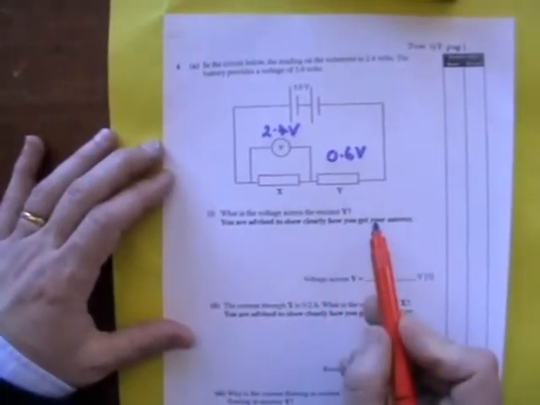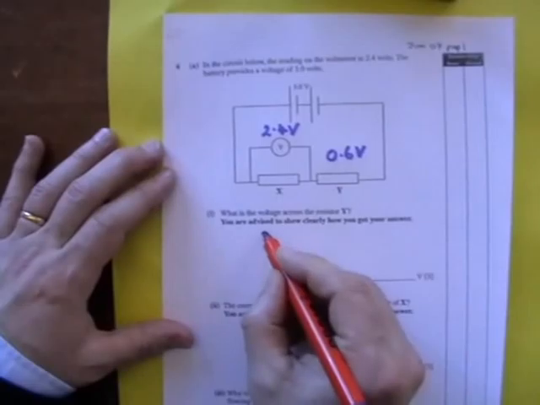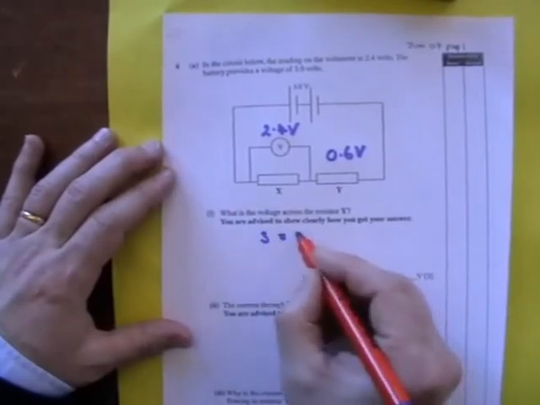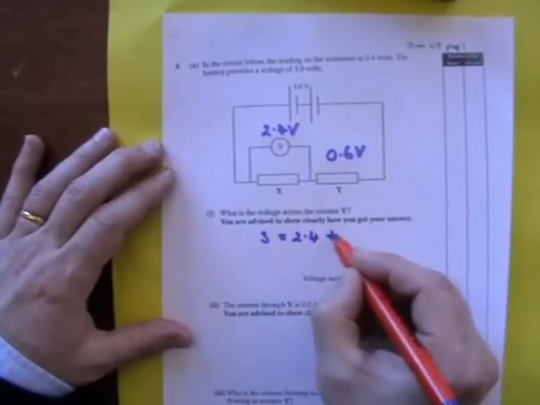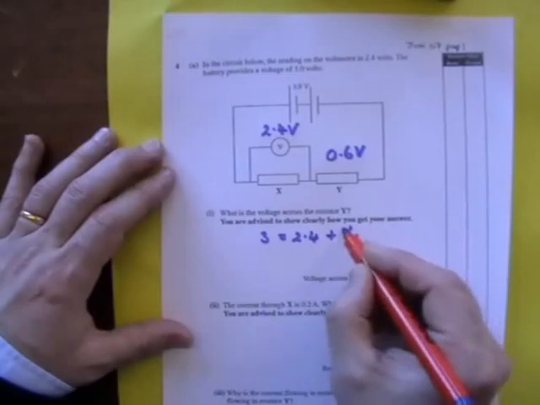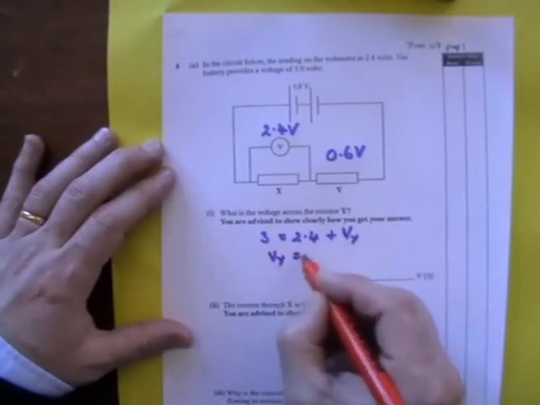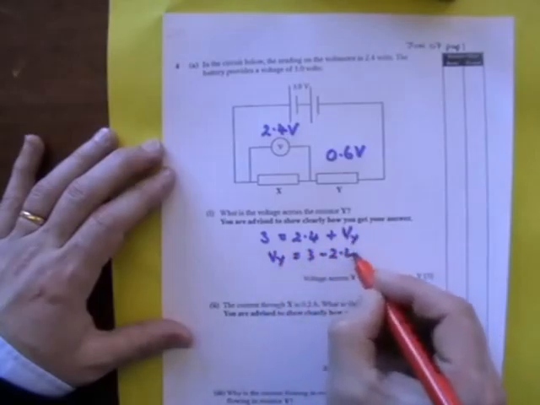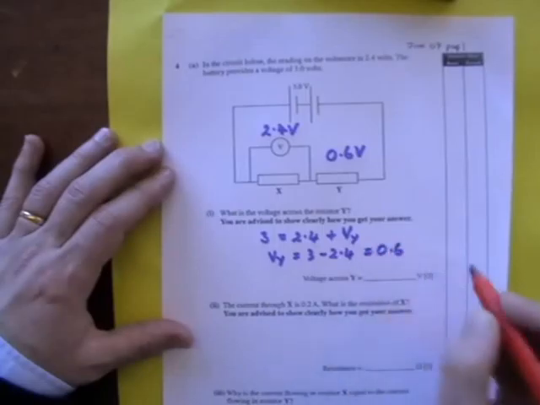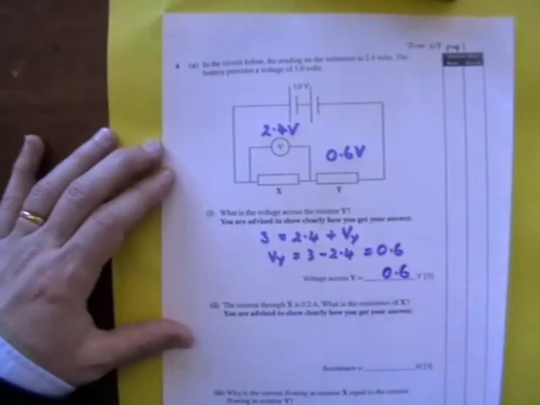So what is the voltage across the resistor Y? Well, we can say 3 volts is equal to 2.4 volts plus the voltage across Y. Therefore, the voltage across Y is equal to 3 minus 2.4, which is equal to 0.6. So 0.6 volts. Quite a lot of marks, 3 marks there for a very simple calculation.